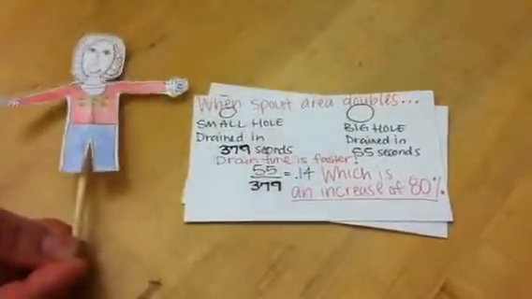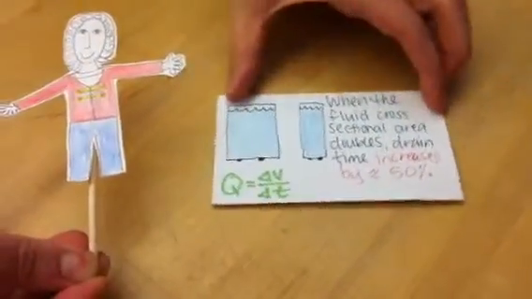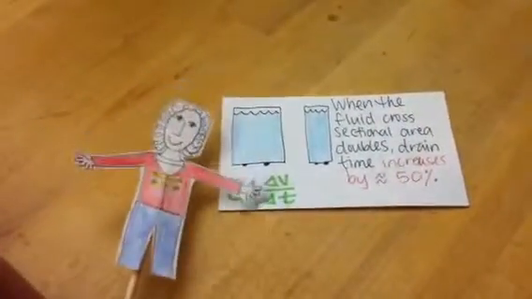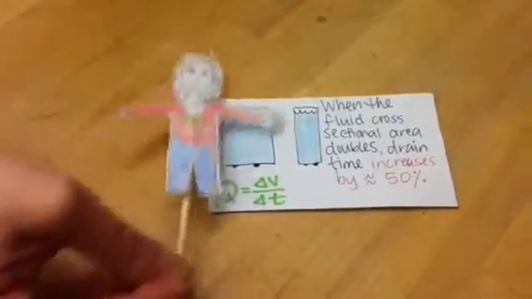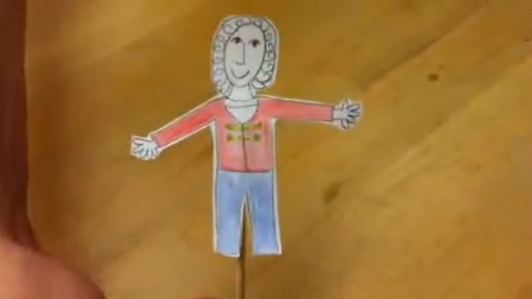What happens if the cross-sectional area doubles? According to the flow rate equation, Q is equal to the change in volume over the change in time, we found that the drain time increases by nearly 50%. What if both spout area and cross-sectional area doubles? Nothing's going to happen. The time remains the same.